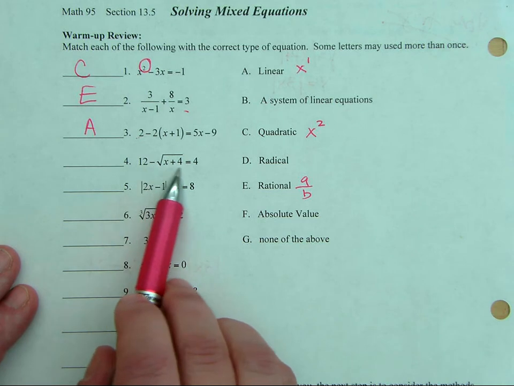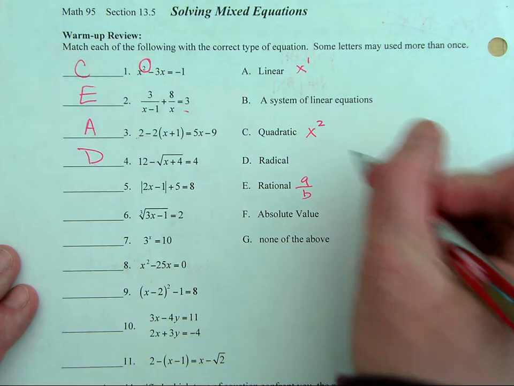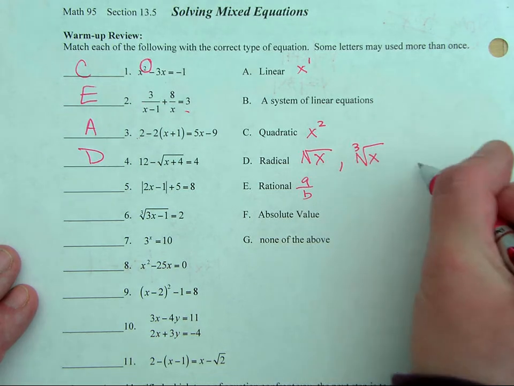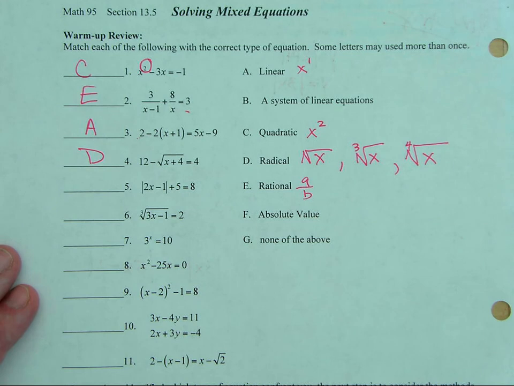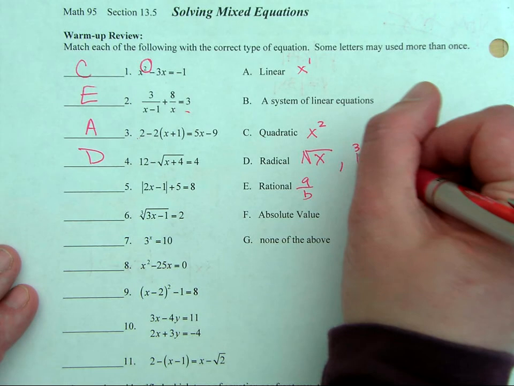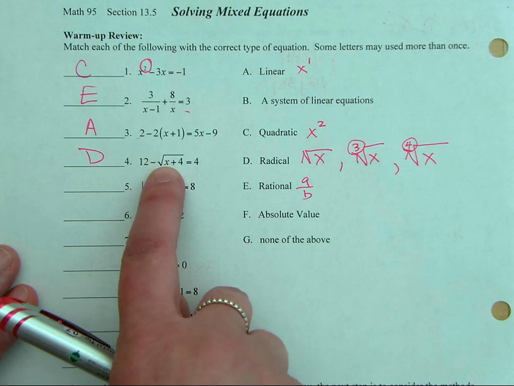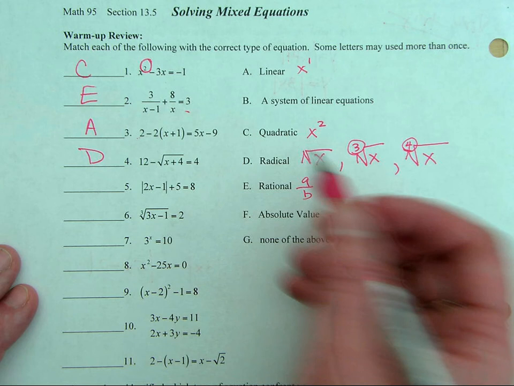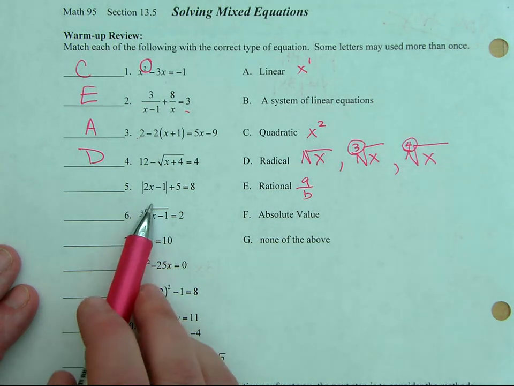What about this next one? It is radical. What made you say radical? The square root. Anytime you see square root, or you might see cube root, or you could see fourth root. You could have a lot of different roots, but this index right here changes the kind of radical it is. But it is a radical because it has a radical sign. That specific radical is a square root. It's the default. If there's no index, the index is implied, and it's 2, and that's square root. Okay. What about the next one?